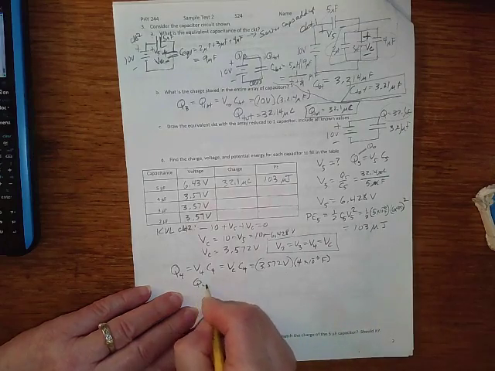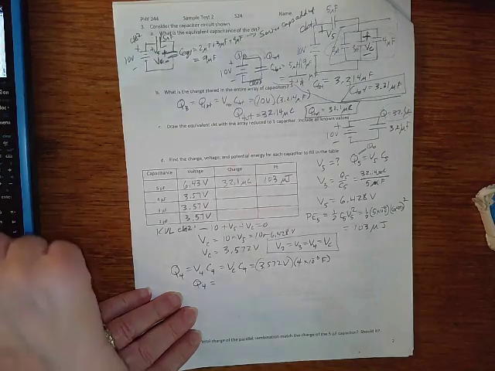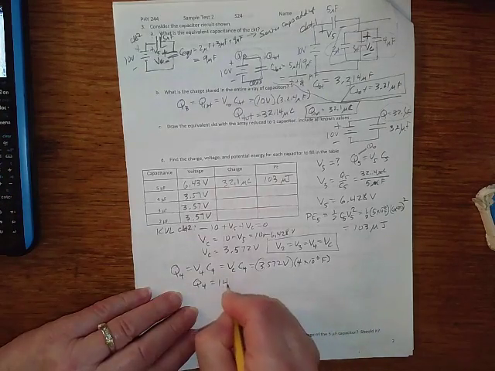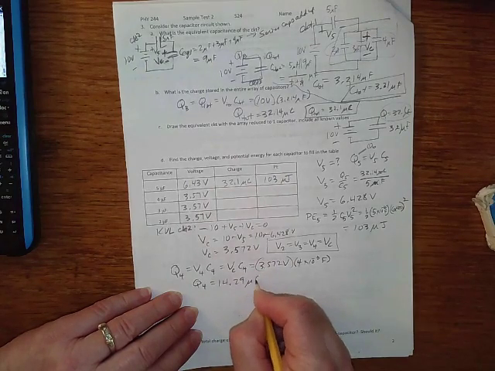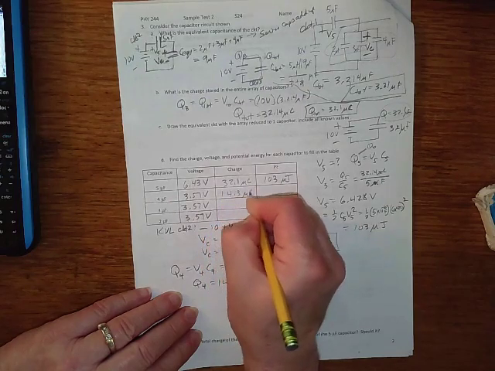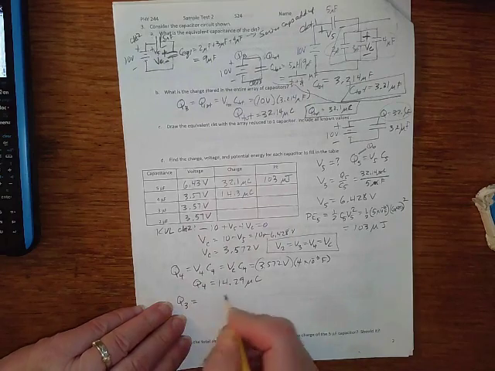And so Q4 is 14.29 microcoulombs. Do 14.3 microcoulombs. Similar process for the next ones.